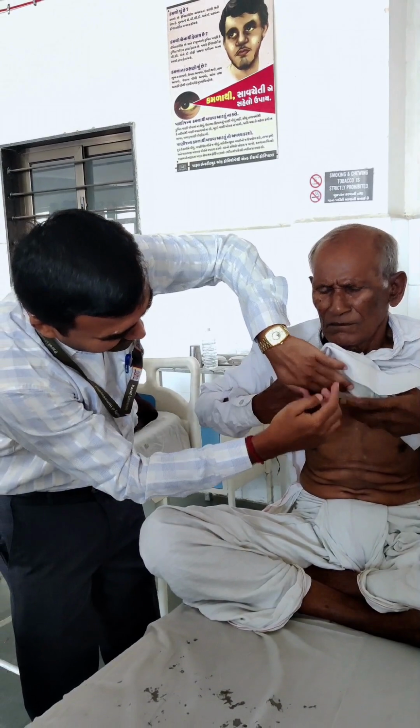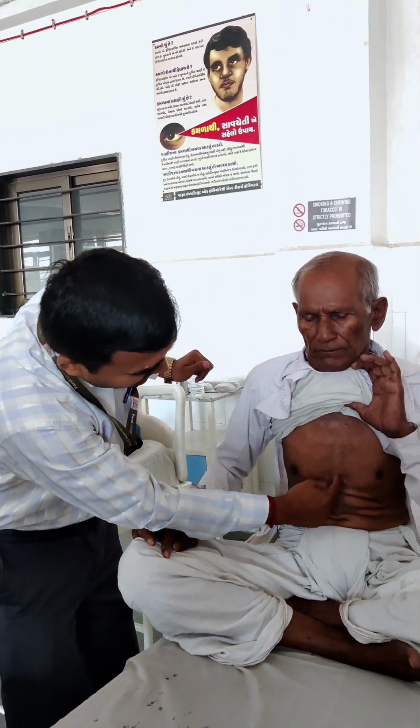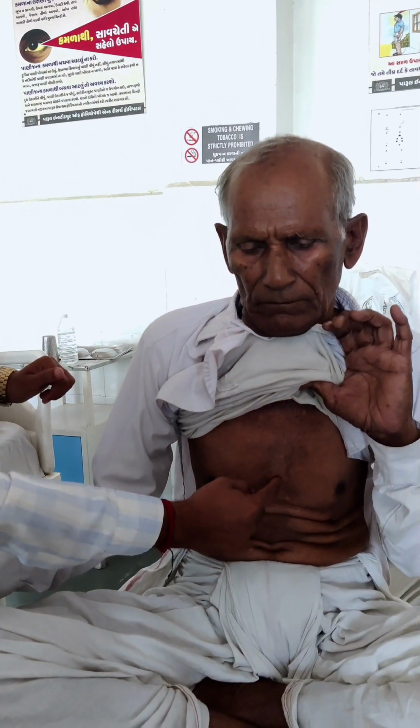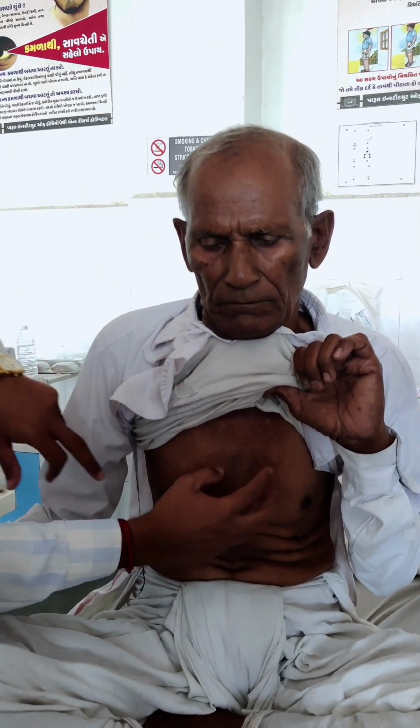Any scar marks on the chest wall. If the scar mark is present centrally, it is called a thoracotomy scar mark. And the chest wall is opened from this side in order to perform the surgeries on the heart.